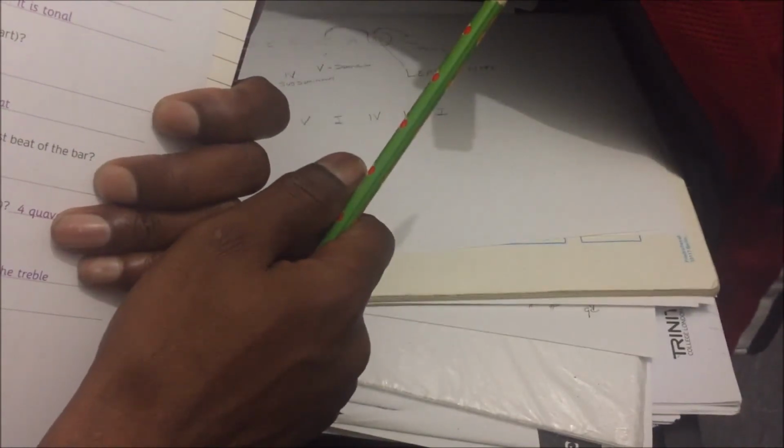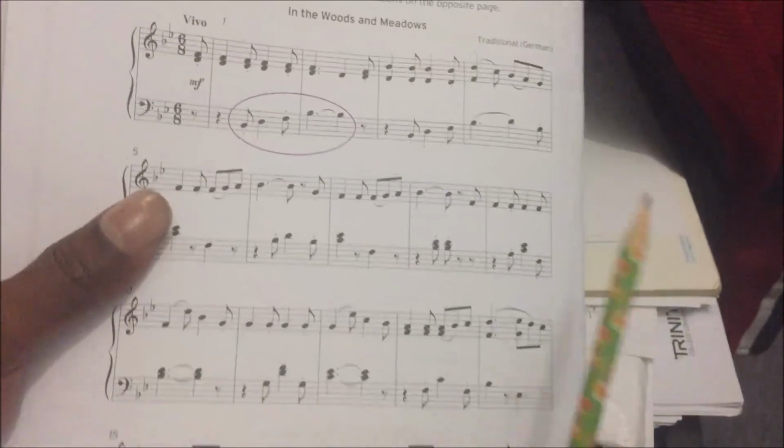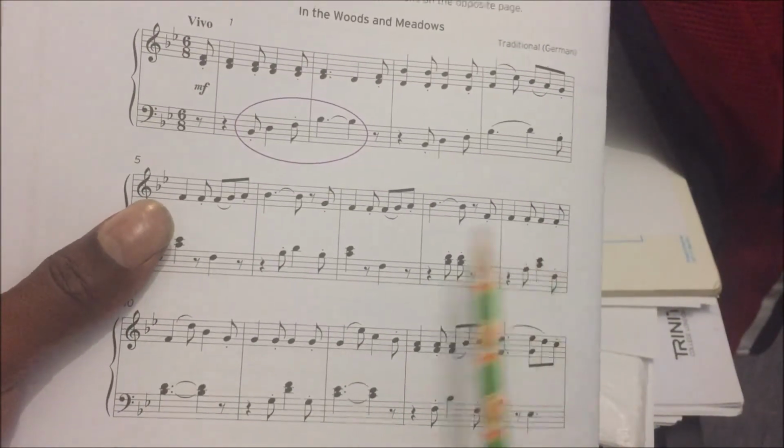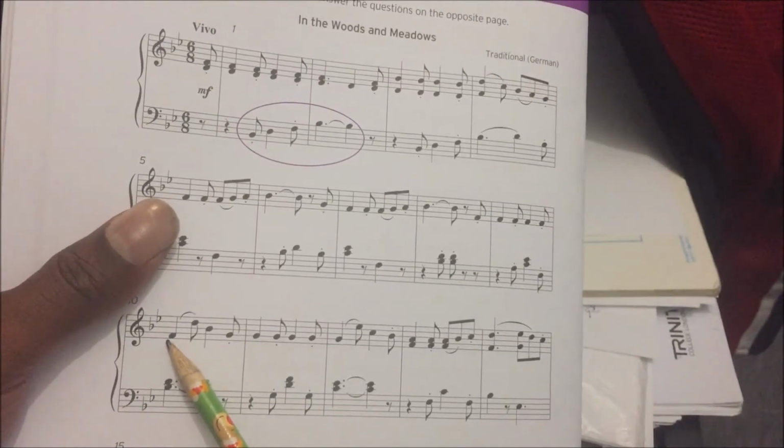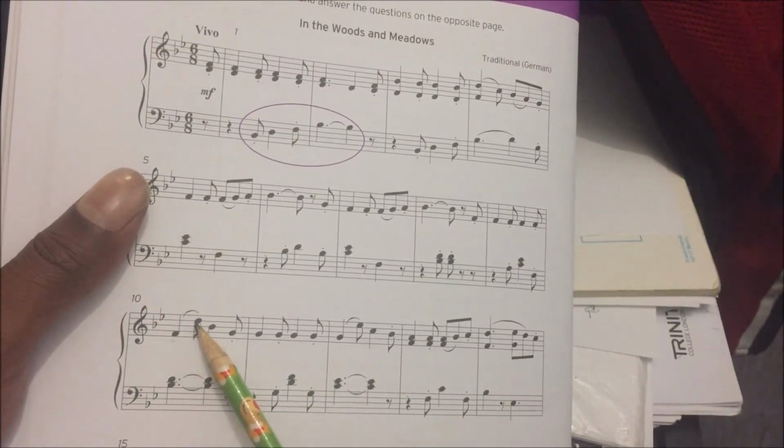Number 9. Is the sequence in bars 9 to 12 real or tonal? Oh my gosh, we have to work this out. Okay, so F, F, F, G, G, over here is the same. That is the same. F here, F to D.